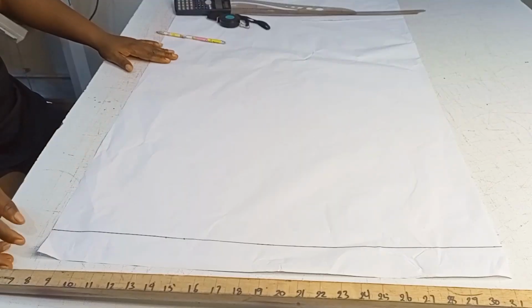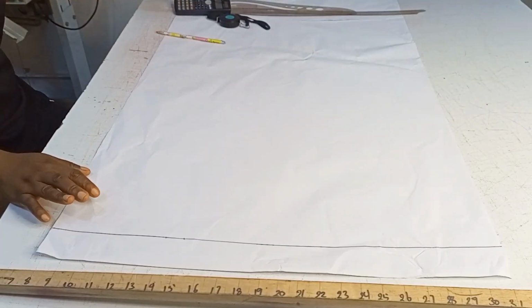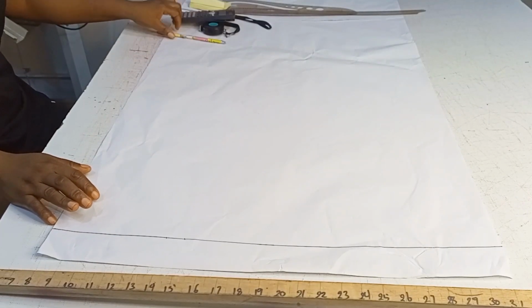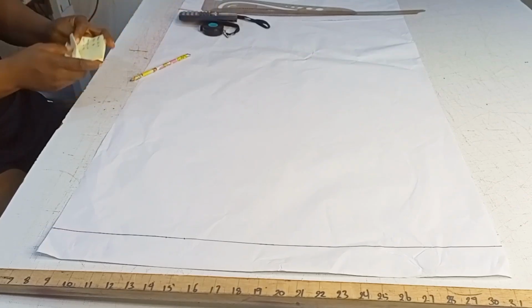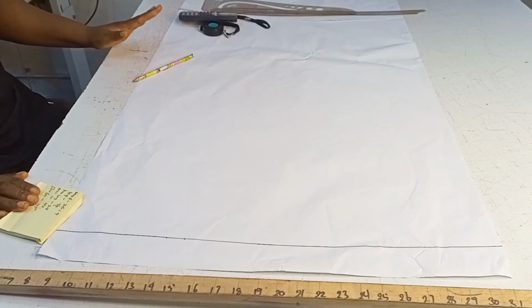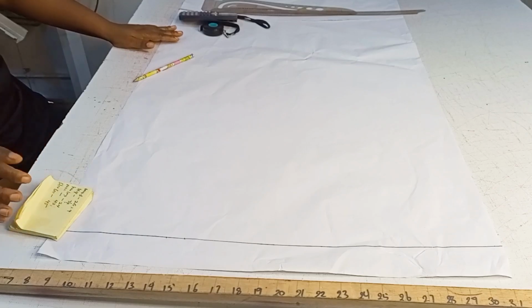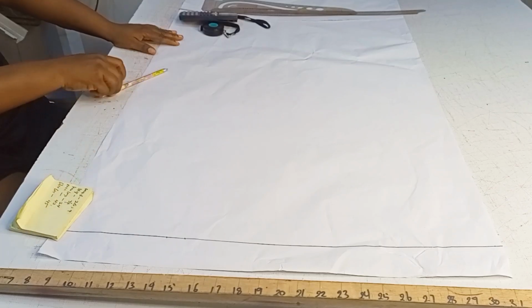For this tutorial, you'll be needing your pattern paper, your ruler, your tape rule, a calculator, a pencil, and of course, your measurement. This is my customer's measurement, so you will be needing your own measurement.